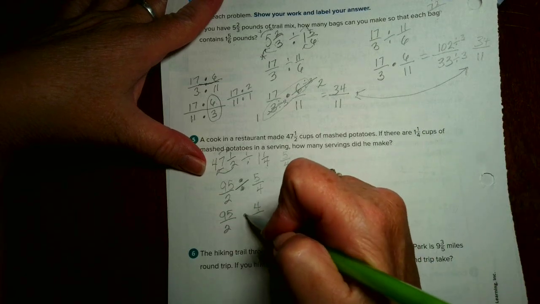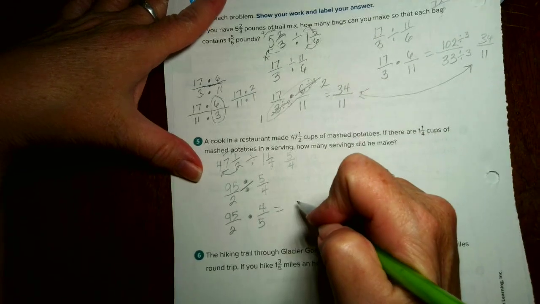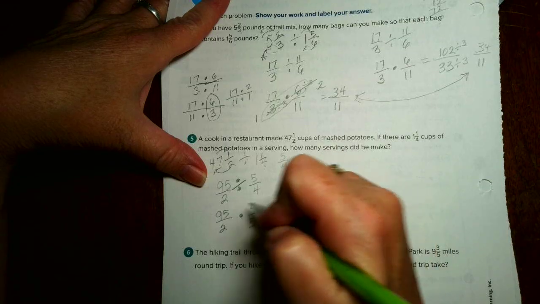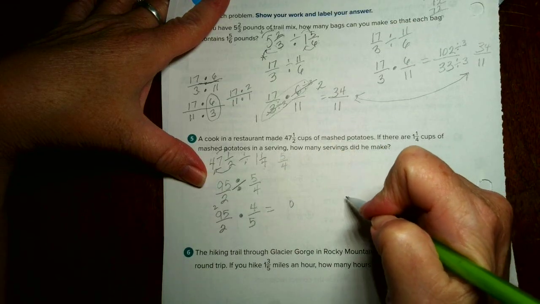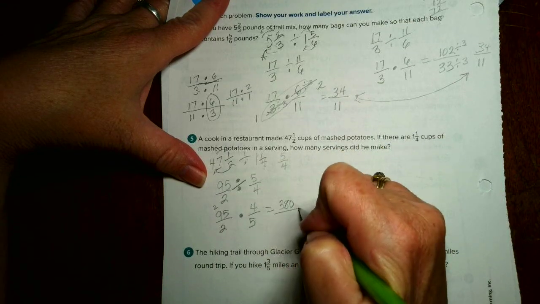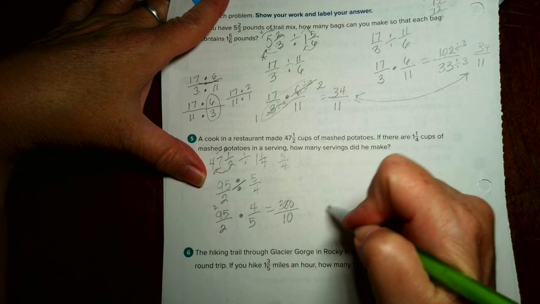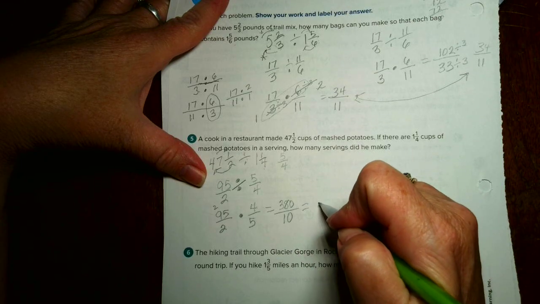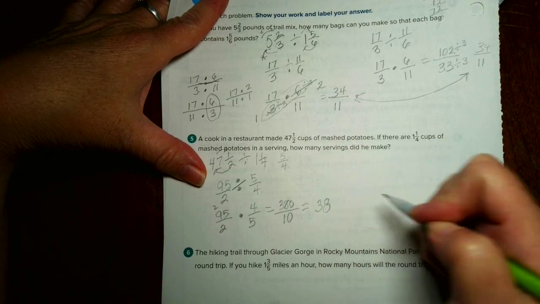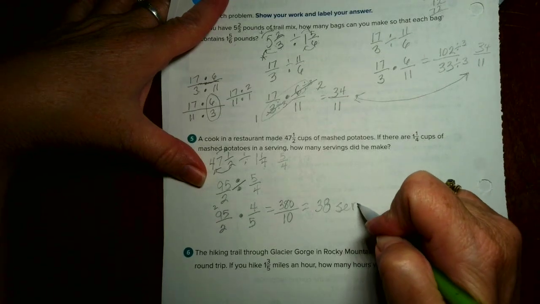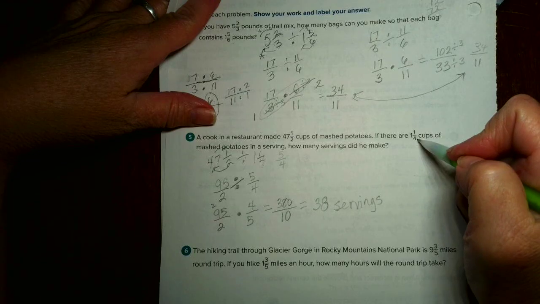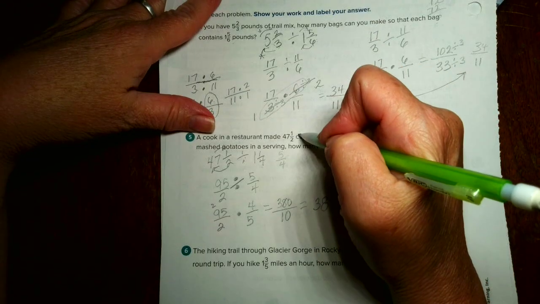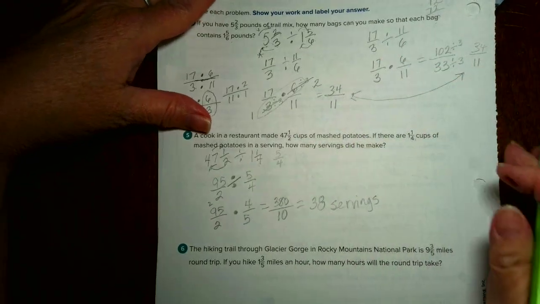Okay, so 95 times 4, if we just multiplied straight across, 4 times 5 is 20, carry a 2. 36, 2 is 38. 2 times 5 is 10. So 380 divided by 10 is 38 servings. So there would be 38 1 1/4 cup servings out of 47.5 cups of mashed potatoes. So I'm glad we don't have to draw a picture of that.